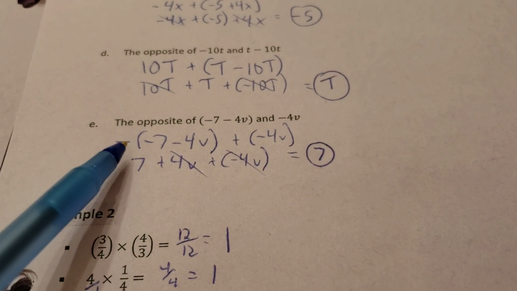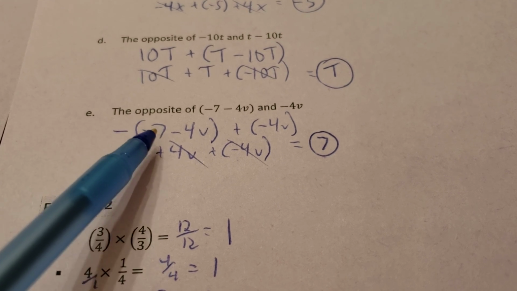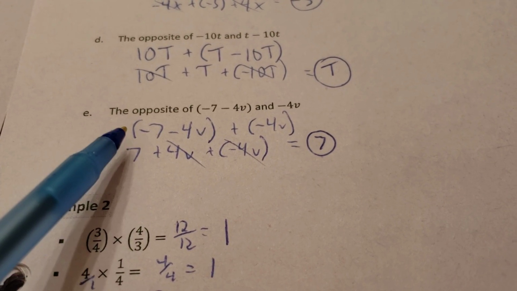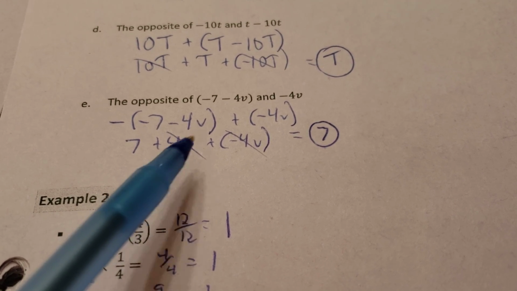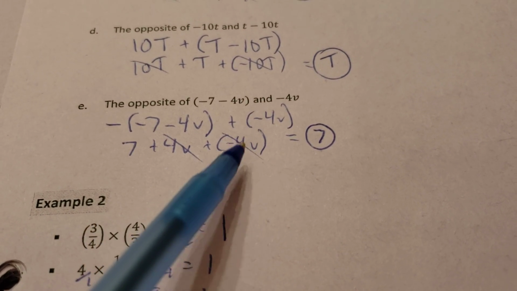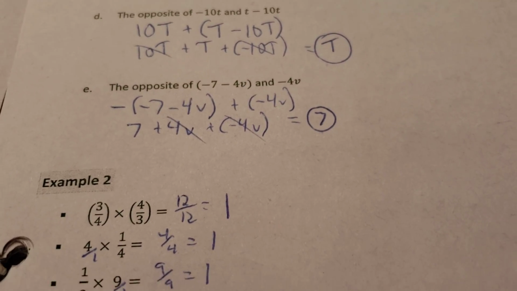And the opposite of this grouping and negative 4v. So to add that together, now remember, if I want the opposite of an entire group, I can put a negative sign in front of it. Then it forces the negative 7 now to be positive. Then minus, and then the minus makes it a plus 4v. And then I still have that plus negative 4v. Well, the 4v's get rid of each other. All that's left is this 7.